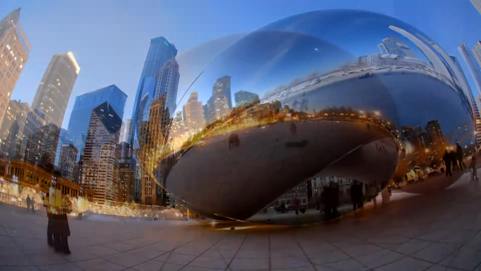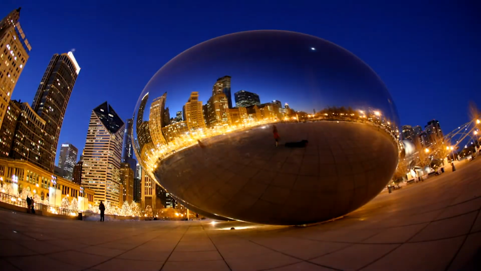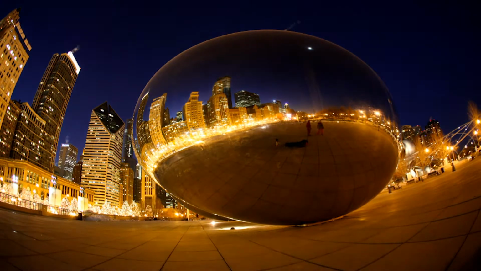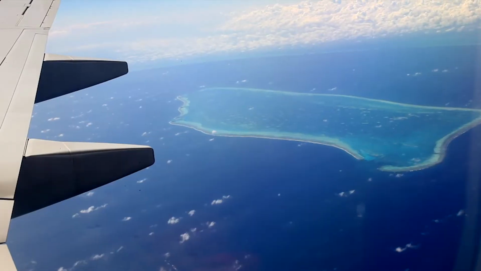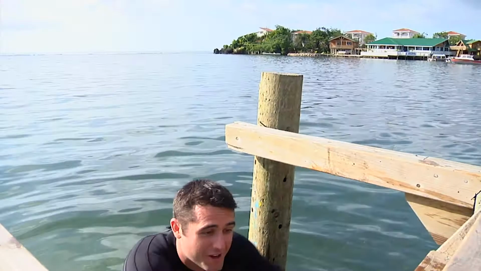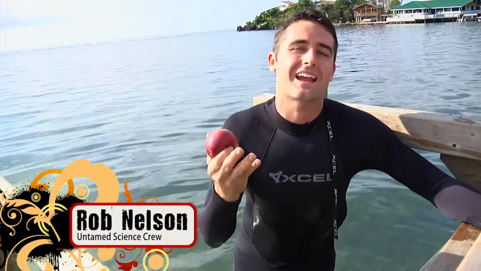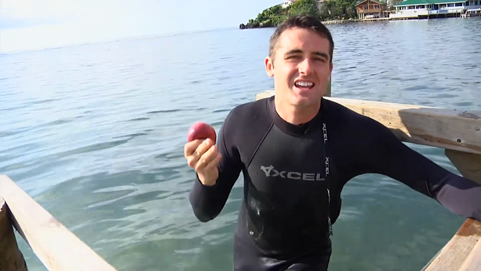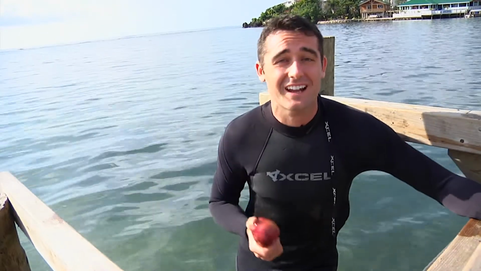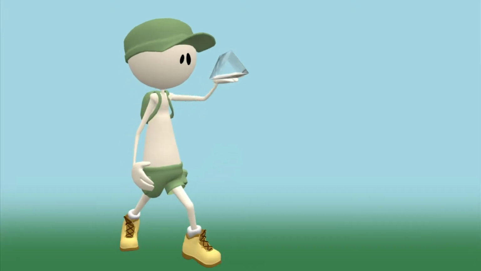To explore this issue further, we need to send the crew somewhere much, much warmer, like the Caribbean. Okay, so in the daylight, this apple looks red. But did you ever stop to ask why? Well, the answer starts with the fact that sunlight here is made up of all colors of light. And did you know that the color of light is related to its wavelength? Sunlight is made up of many wavelengths of light, and each wavelength is a different color.